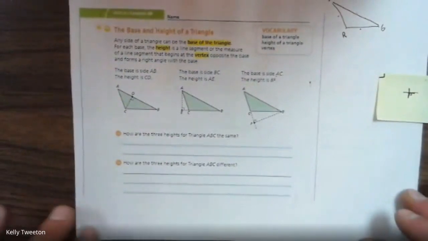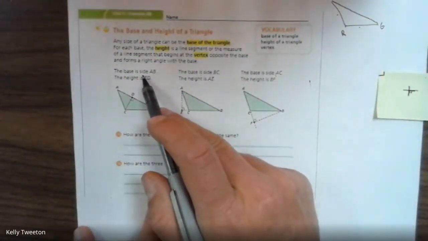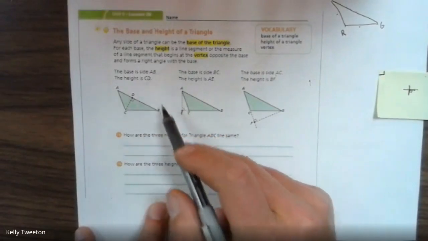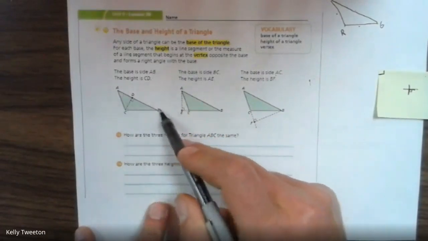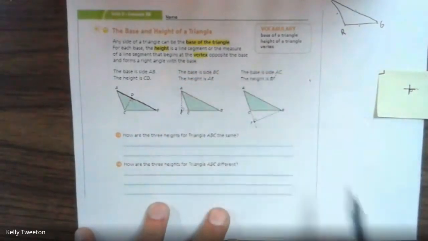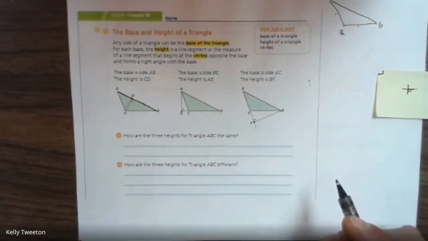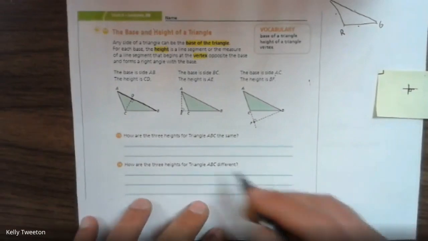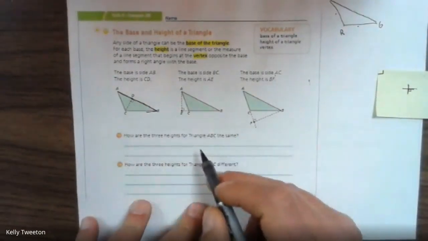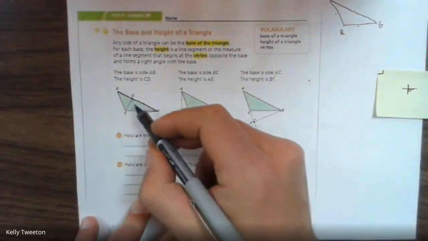That's what we're saying in this one. So the base, they're saying this one is side AB. So let's say that the side AB is the base. Let's say that this side, I'm going to draw a little bit heavier so you can maybe see it. They're saying this is the base. Okay. Well, if that's the base, and I'm looking for a height, now, the height has to be perpendicular or 90 degrees, form a right angle. Well, if I look at that angle, that's not 90 degrees. I look at that angle, that's not 90 degrees. So we're going to make one.